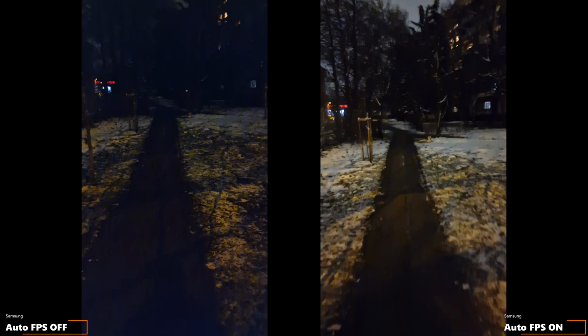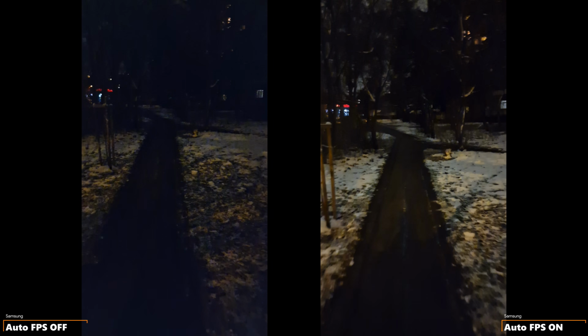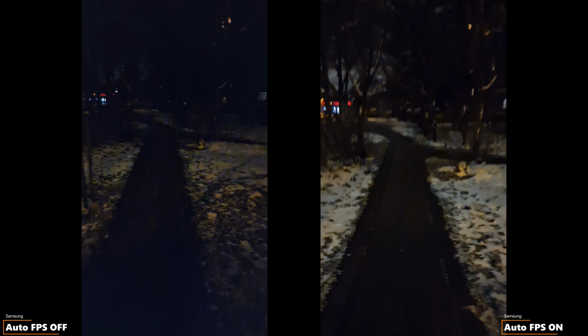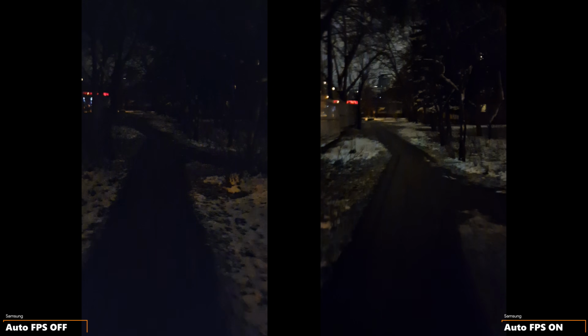I will now very soon pop up the video on the right hand side of the screen where this option is going to be added. This is now a video, 4K 60 FPS, with the Auto FPS option turned on. As I speak, I'm also entering a very dark and dim area, and it's very interesting to see the comparison. Okay, 4K 60 FPS, Auto FPS option is turned on.